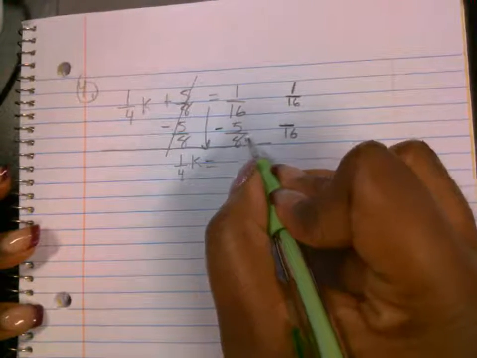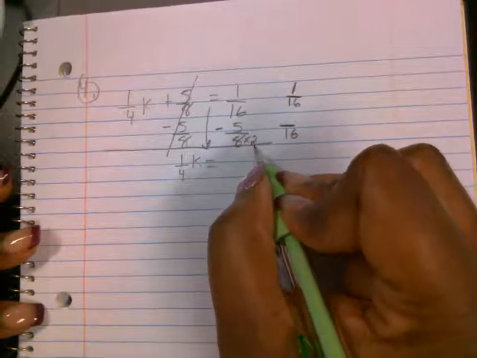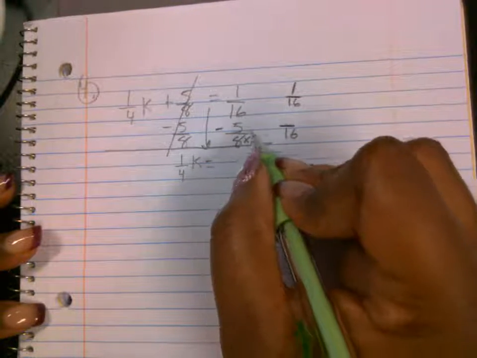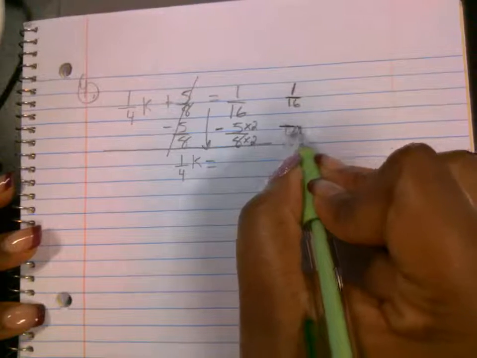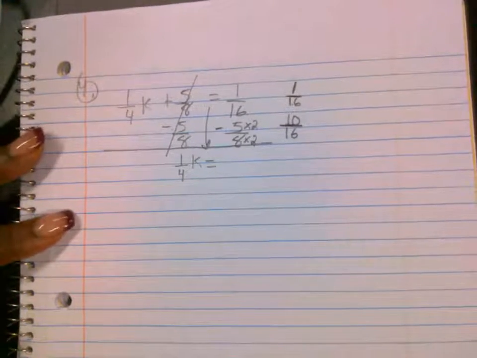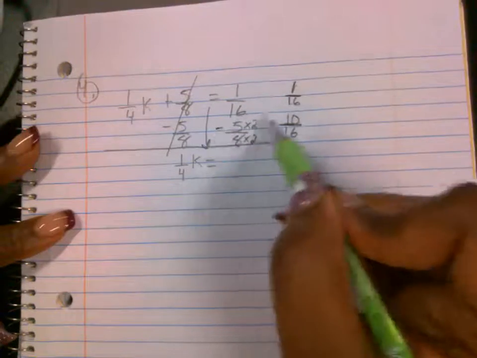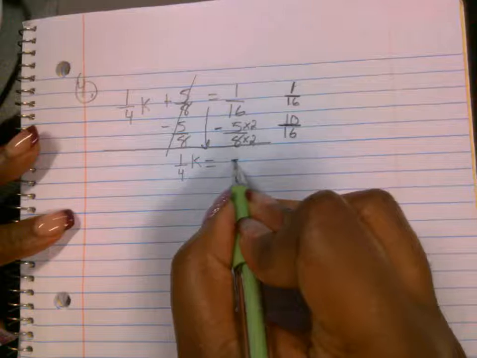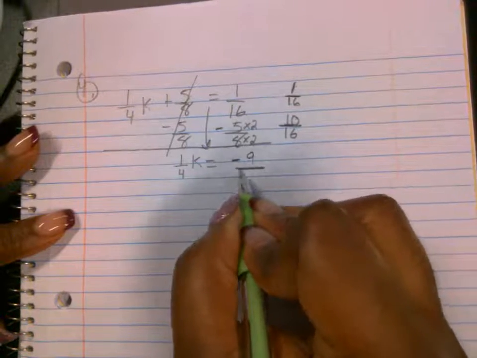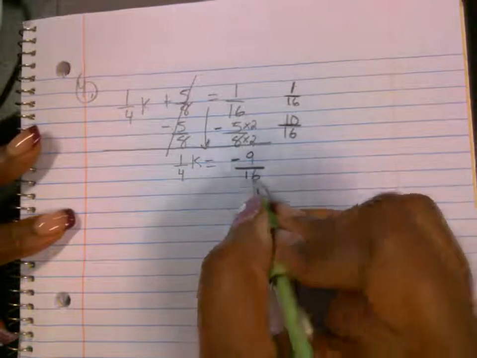2. So to make an equivalent fraction, whatever you multiply the bottom number with, you also have to multiply the numerator, or the top number. So what does that give us? 10. So we're still subtracting. It's 1 minus 10. What's 1 minus 10? -9, and your denominator stays the same. Okay?